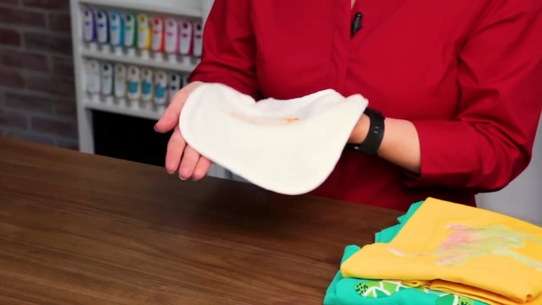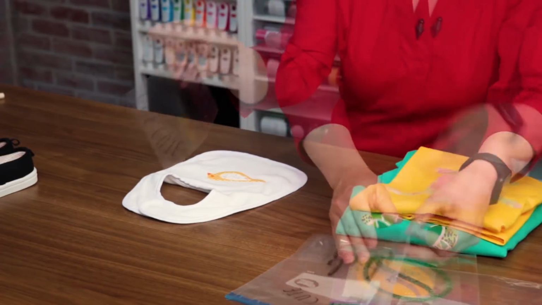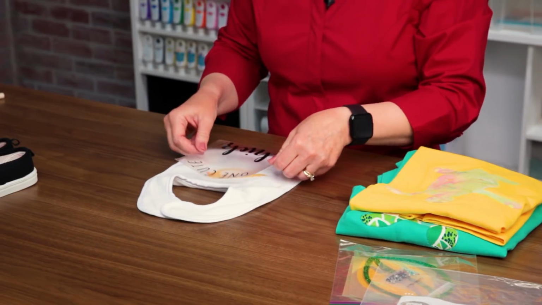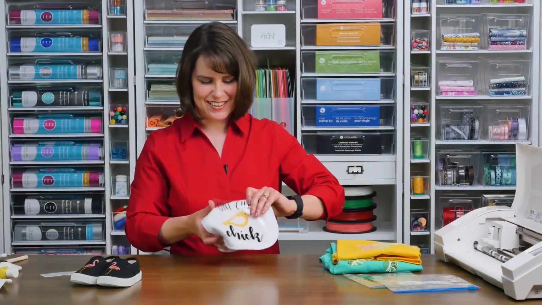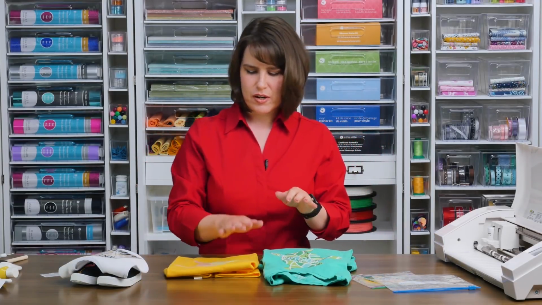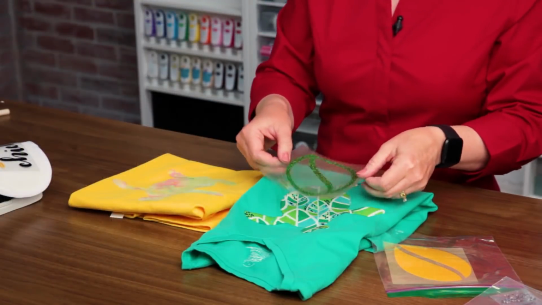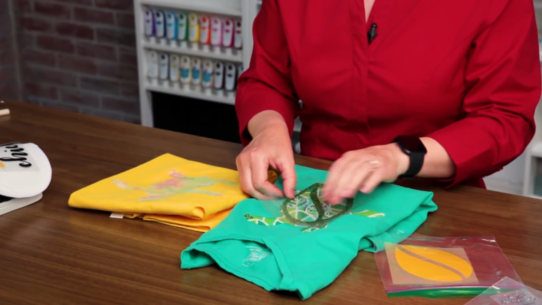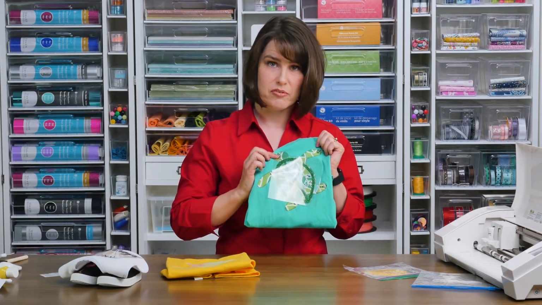Here's this bib that has a fabric applique, and with heat transfer I can add a cute saying to really dress that up. Once I iron that on, you can see what it would look like. And again, if you've got a fabric design that maybe is a little bit simple, you can dress it up with maybe some glitter heat transfer to really make that one a lot more fun.